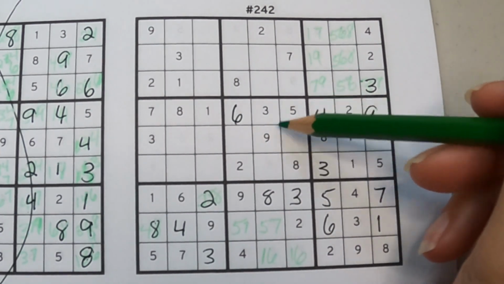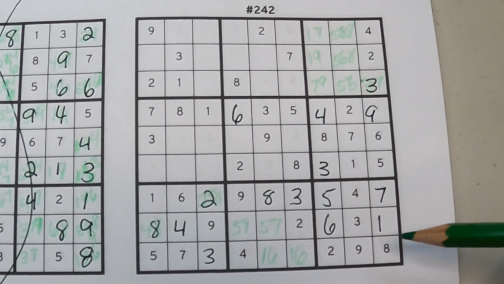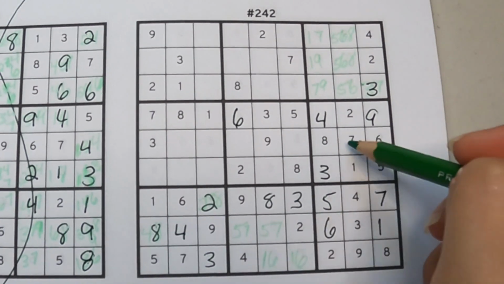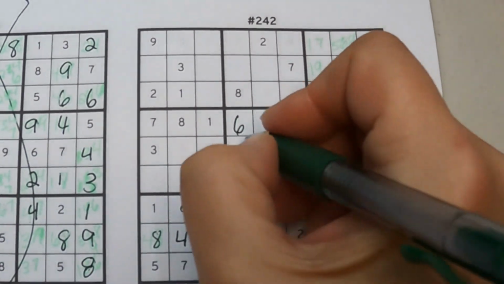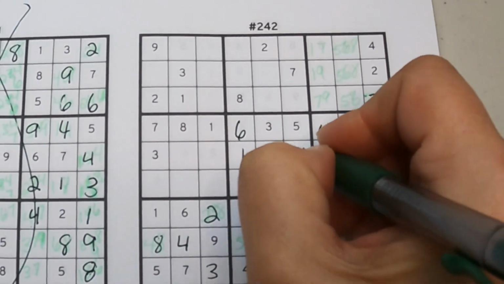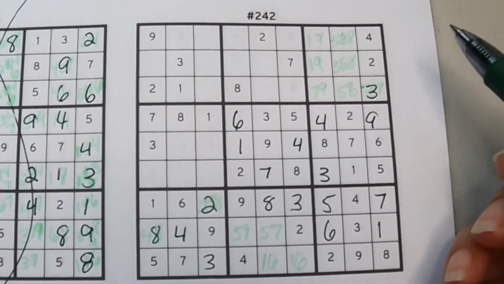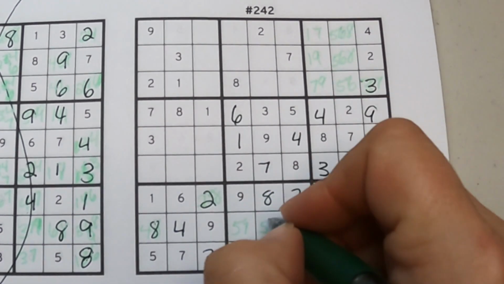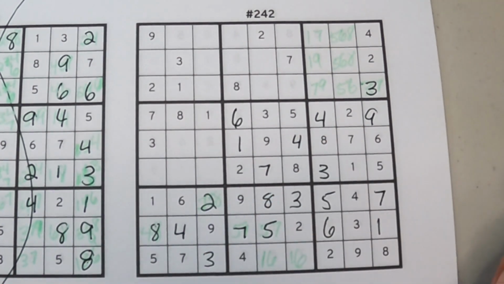For this box, we're missing 1, 4, and 7. We've got a 4 here and a 7 here. So this is our 1. That 7 makes this our 4 and 7. That 7 makes this our 5, 7.